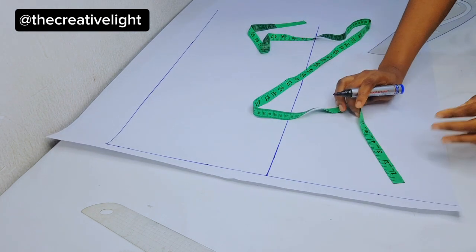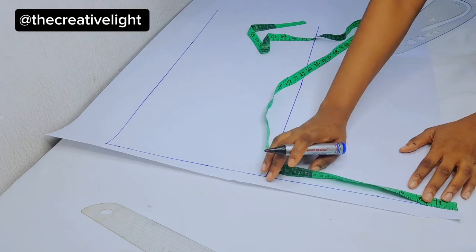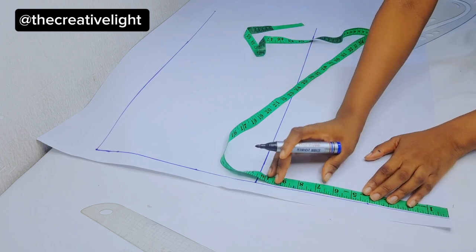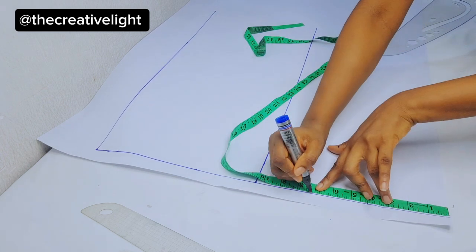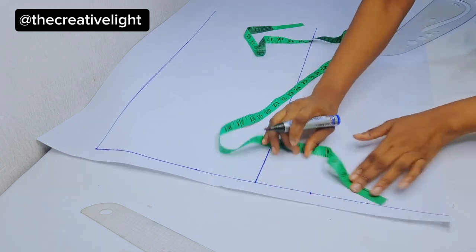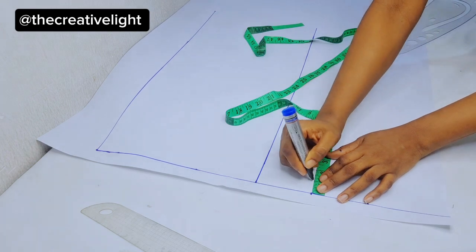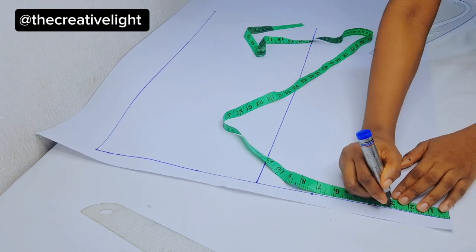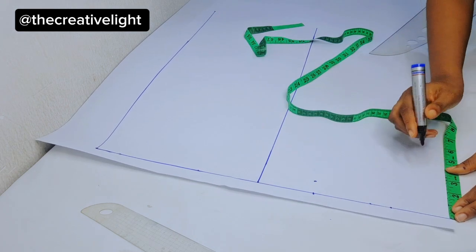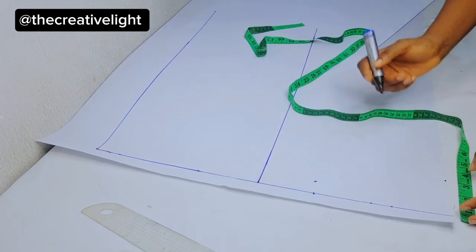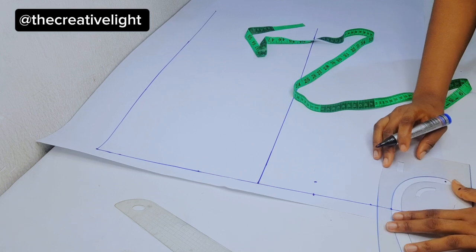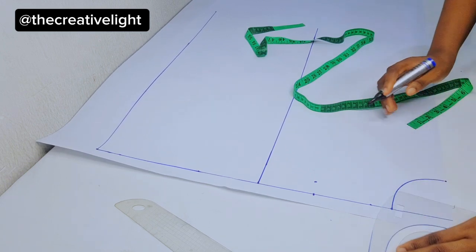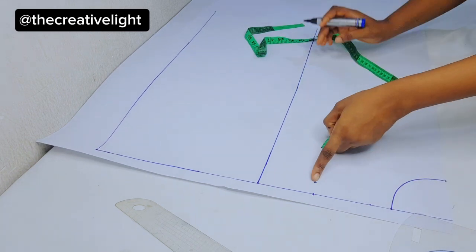The next measurement to take is the shoulder measurement. So you mark half of your shoulder measurement. On that shoulder point, you go down by 1 inch, which is the shoulder slope. The next measurement is the neck width. For the neck width, I use 3 inches. That is the standard neck width for an adult. 3 inches neck width and 3 inches neck depth. Then I connected it. I made a curve there.